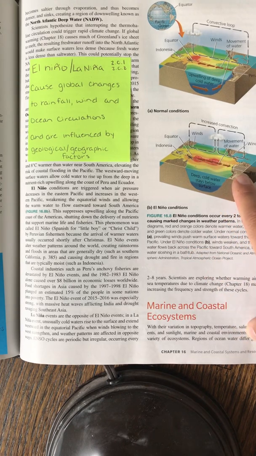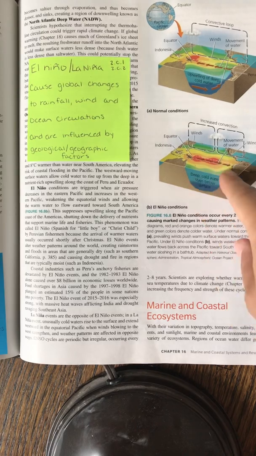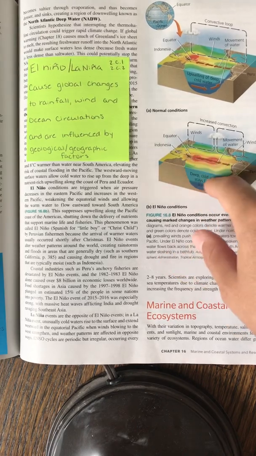Fishing starts to decrease because the upwelling has stopped in this location. Warm water is coming this way, sitting on top, so cold water does not travel upward. In fact, it's going this way now.